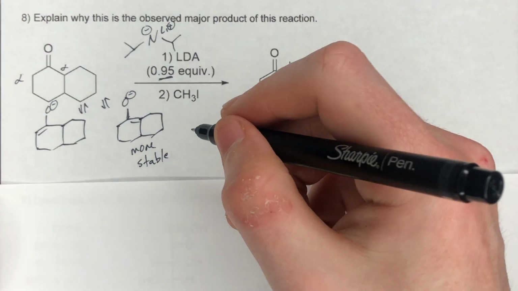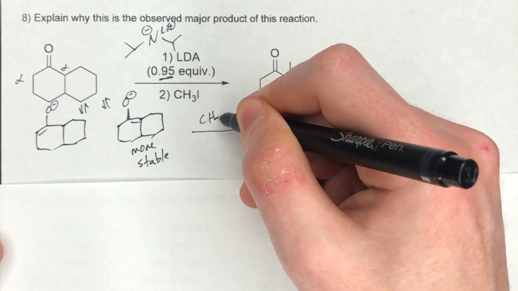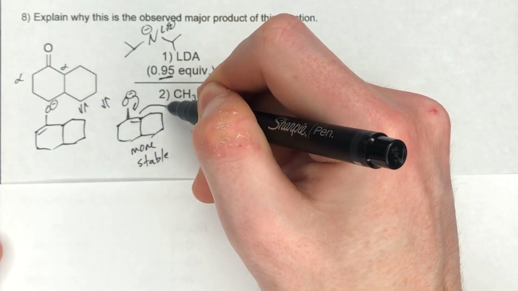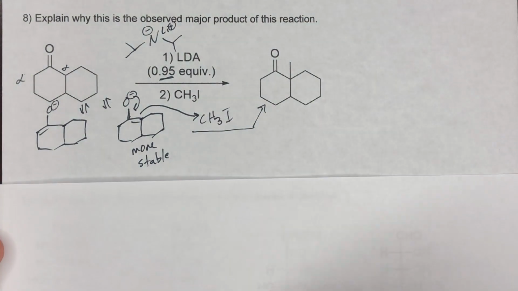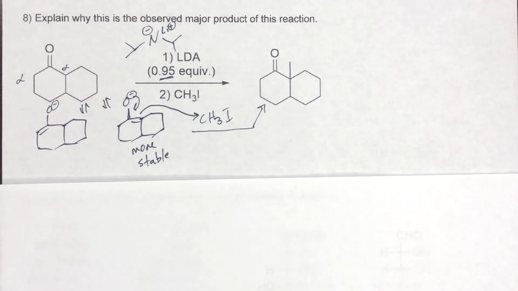When we form the more stable intermediate, we are going to get this product because now we have CH3I. This is just a good electrophile. So we're going to add at the carbon position a methyl group, which puts the methyl group here because it's going through the more stable intermediate through this thermodynamic control, because of the slightly less reagent concentration compared to the ketone concentration, which allows for this equilibrium to favor the more stable intermediate and hence get this particular major product.